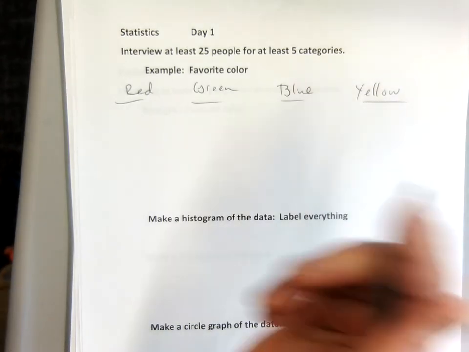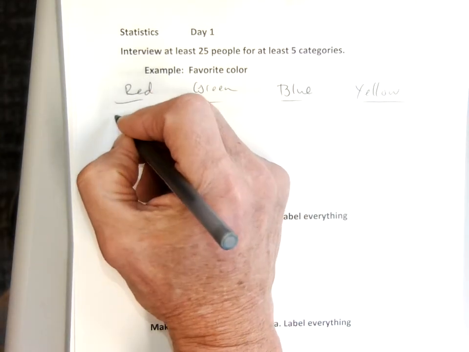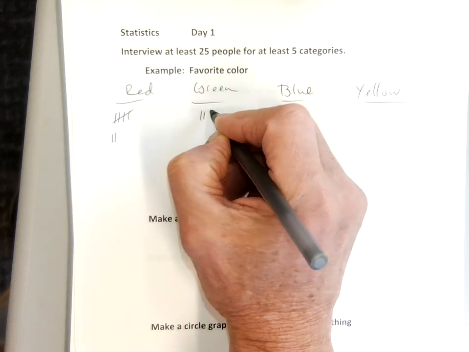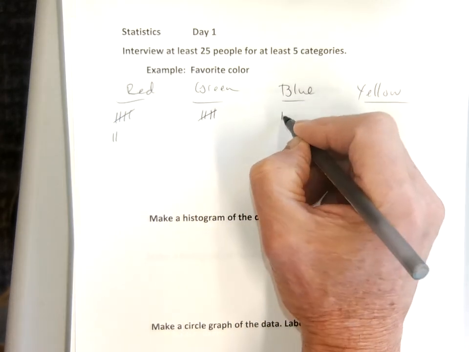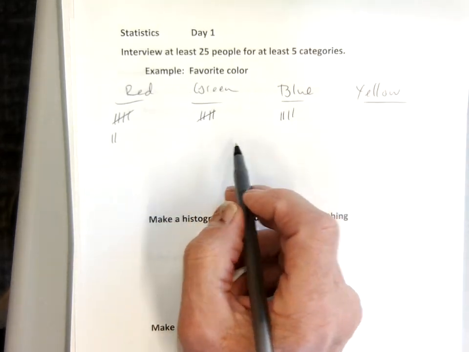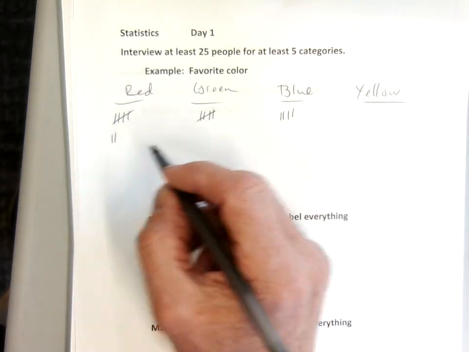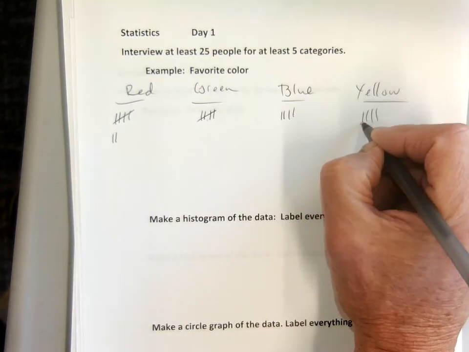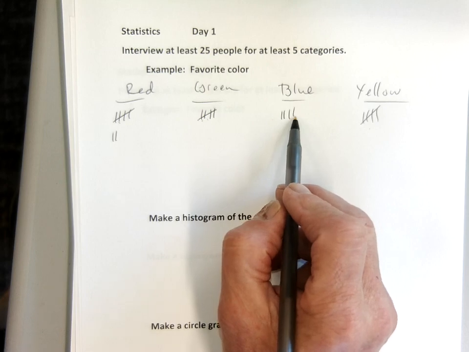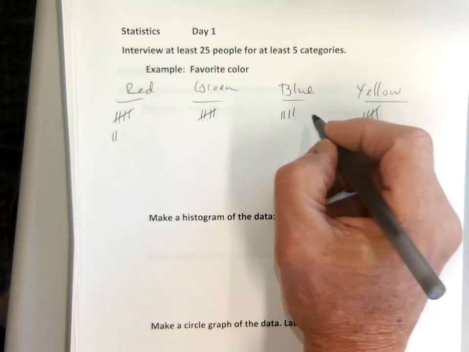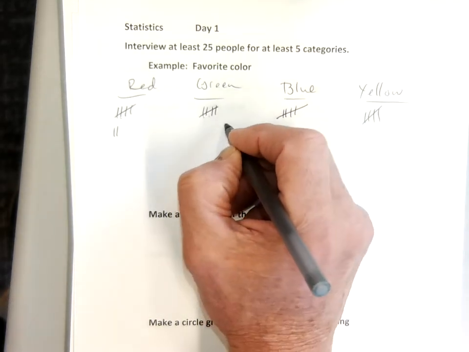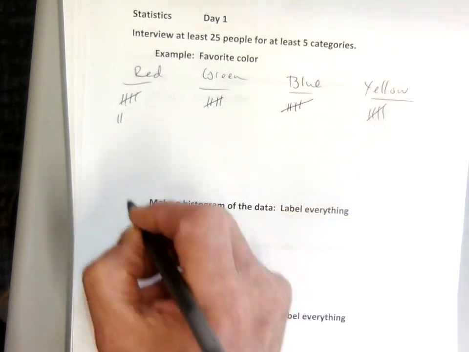Okay, so let's say hypothetically I go through and I tally 1, 2, 3, 4, 5, 6, 7, 8, 9, 10. That is not 5 categories. That's 4. I know. 5, 10, 15, 19, 20, 21, 22, 23, 24.